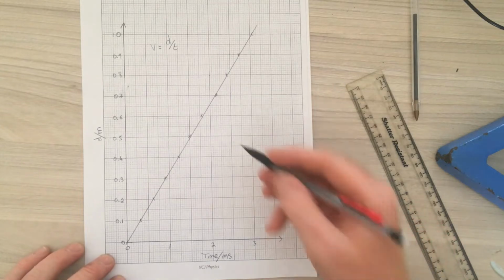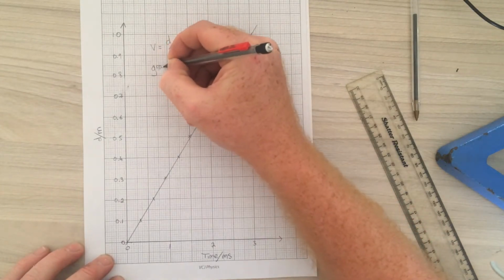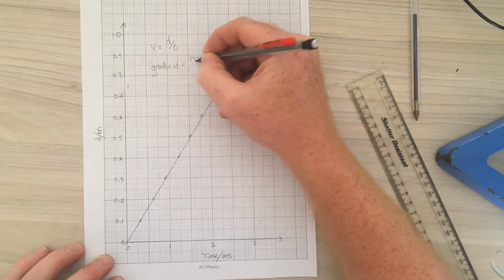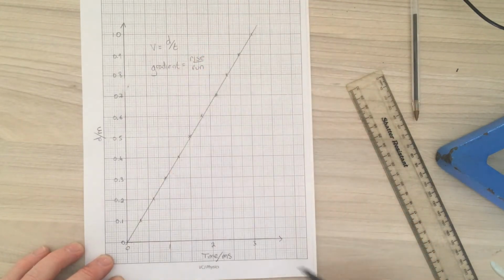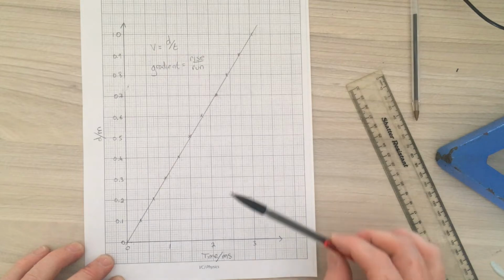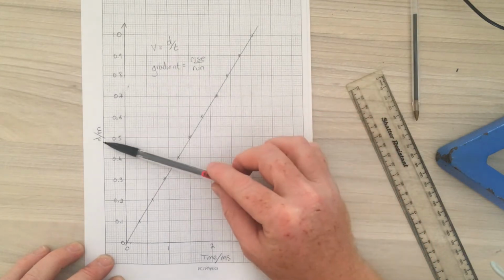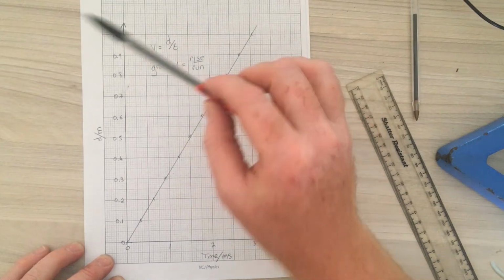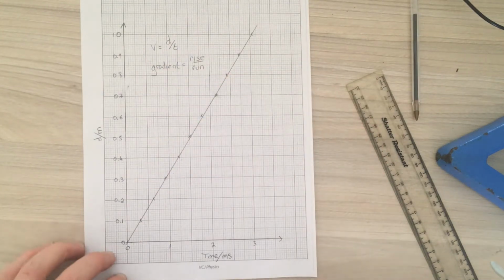Now, if you think about what the gradient is, the rise over run, a change in y divided by the change in x. And in this case, our rise is distance and our run is time. So the gradient is the speed. So how do I calculate the gradient of a graph?